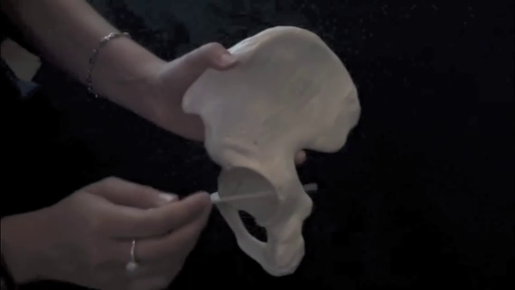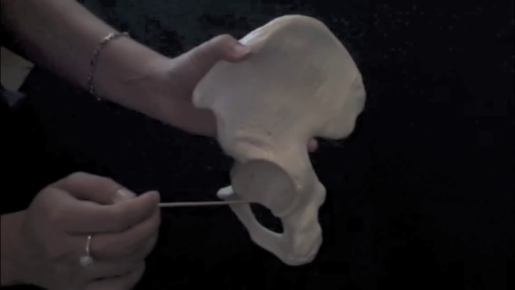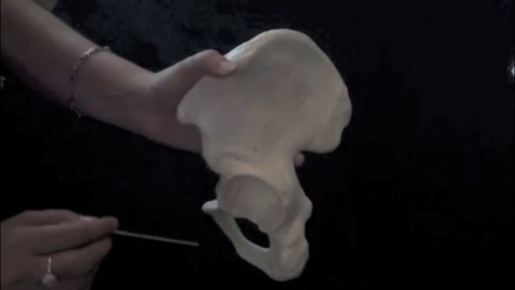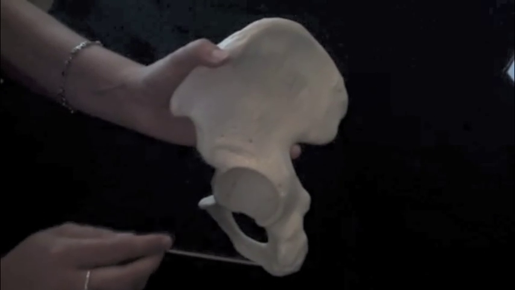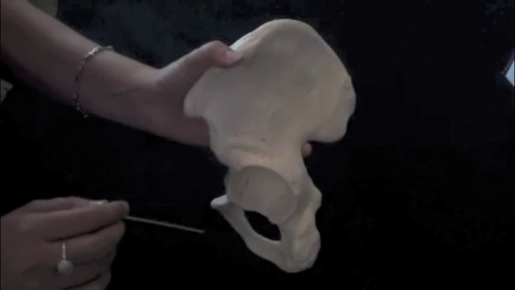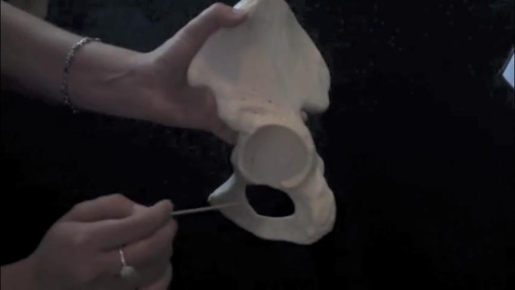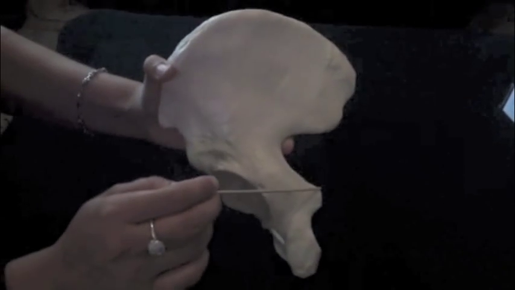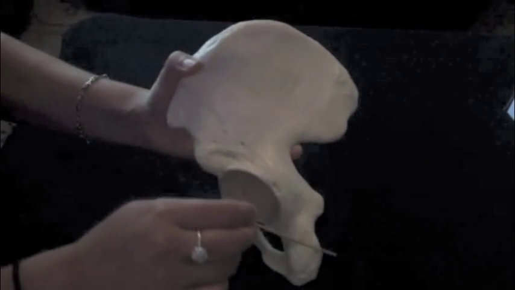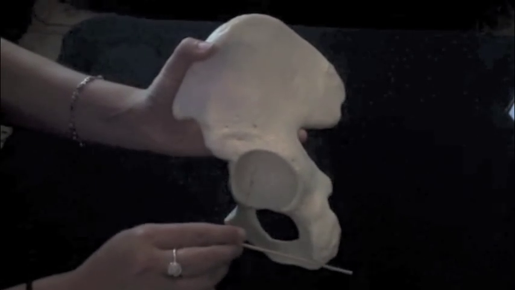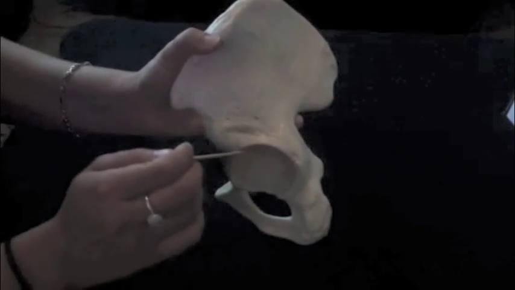The ischium forms the posterior inferior portion of the hip bone. The ischium is very important in sitting because it bears all of the weight. There are many unique structures of the ischium, including the body, the ramus, the ischial spine, the lesser sciatic notch, the ischial tuberosity, and part of the acetabulum.